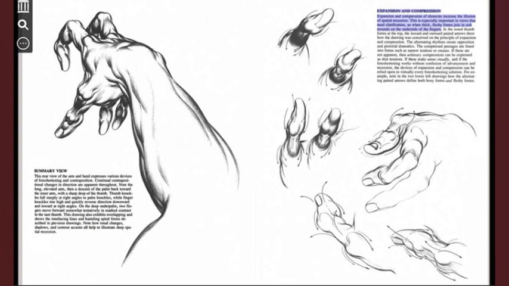Expansion and compression. Expansion and compression of elements increase the illusion of spatial recession. This is especially important in views that need clarification, as when thick, fleshy forms join in soft mounds on the underside of the fingers. In the toned thumb forms at the top, the inward and outward paired arrows show how the drawing was conceived on the principle of expansion and compression.